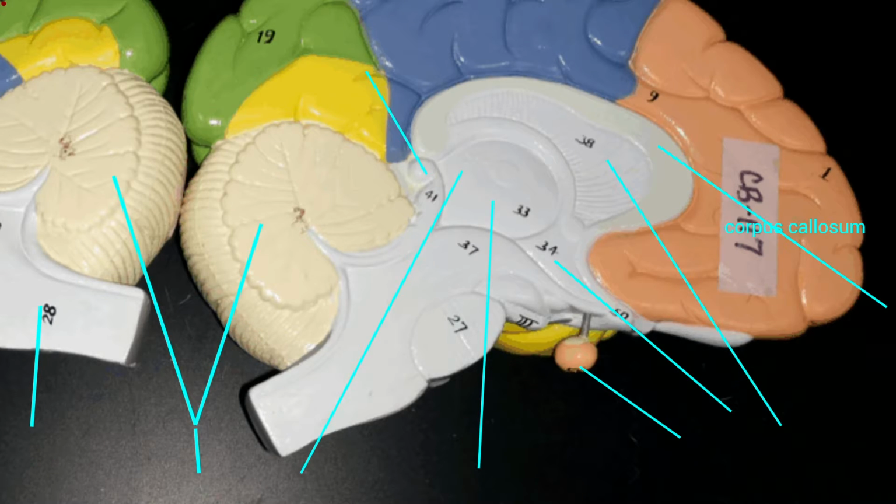This membrane is called the septum pellucidum. And so that's the little wall there separating the lateral ventricles.